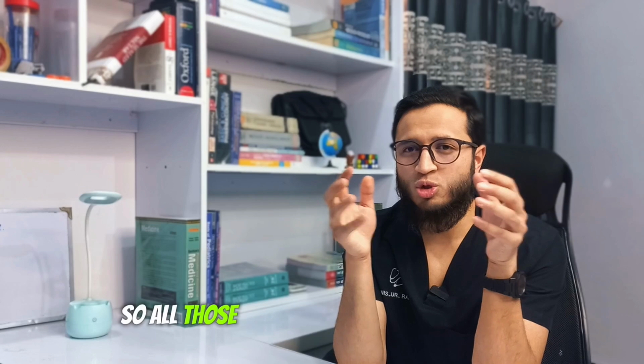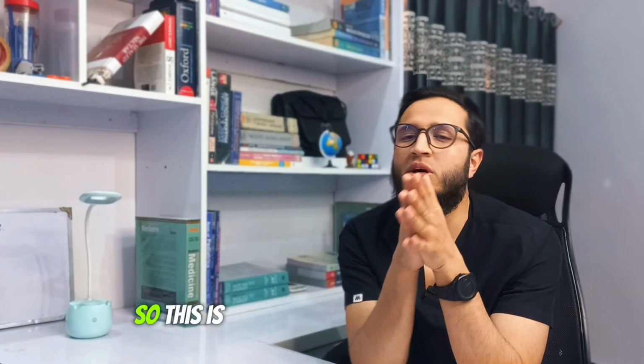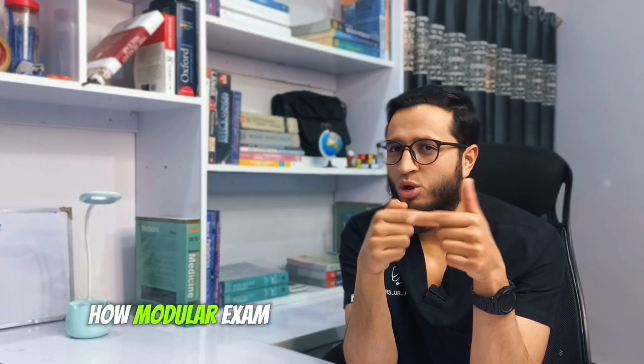So all those chapters combined, you will study them in this foundation module, and if you have a modular exam at your institute, you will be tested on all chapters combined in a single paper, right? So this is how modular exam works.